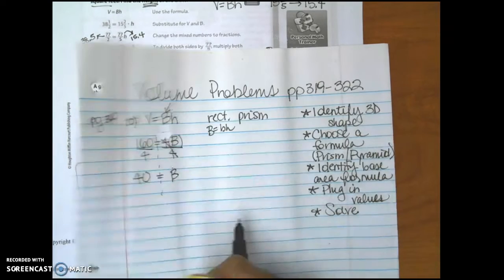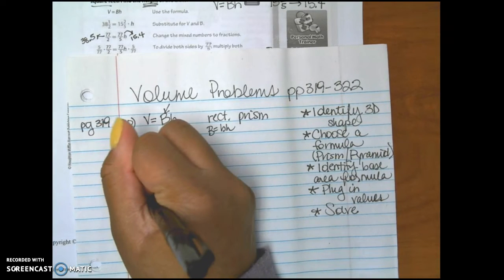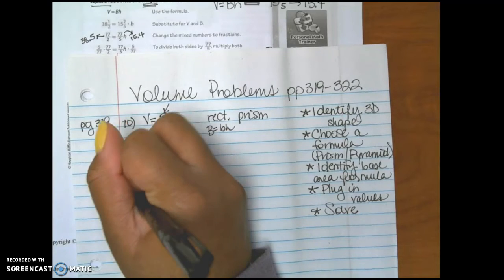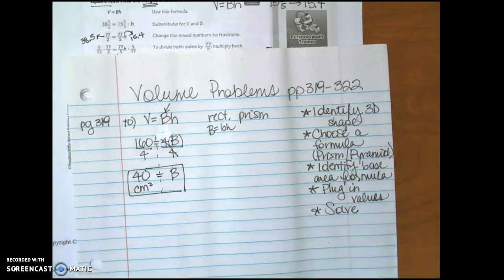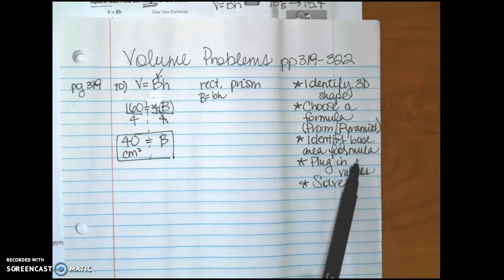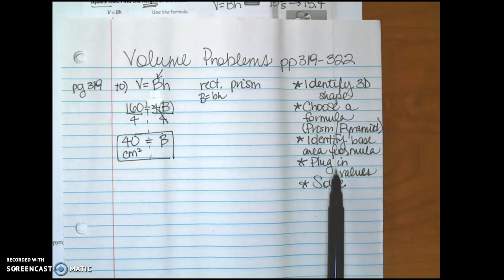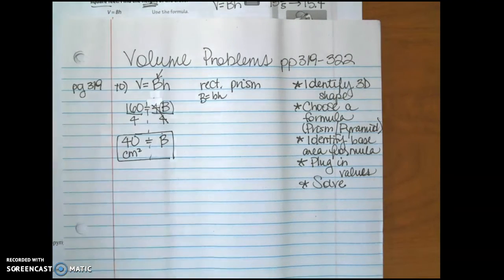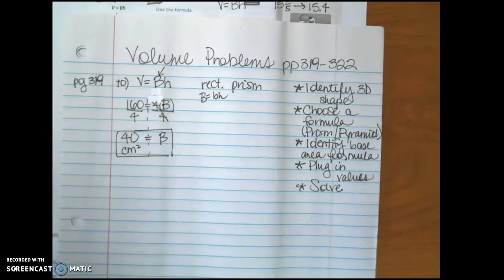And it's centimeters squared, I'm sorry, because it's area, and this is 2D. Put a box around your answer, and you're done. I've identified the base area formula, which I technically didn't need, but I did plug in values, and I did solve. In this case, I had to work backwards. That's centimeters squared because it's the area.